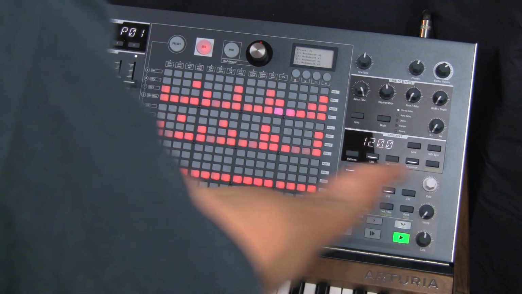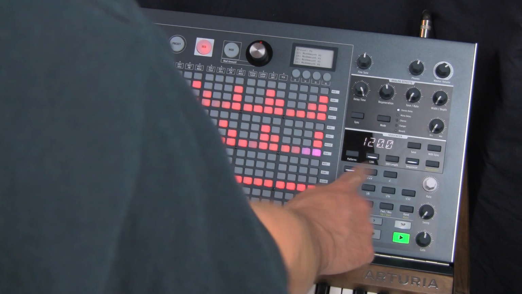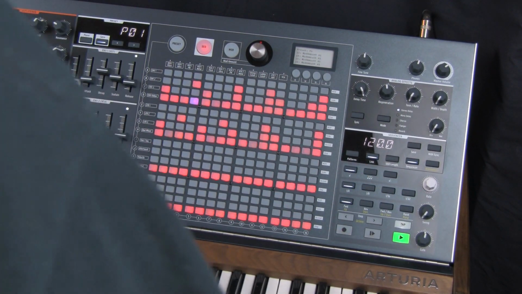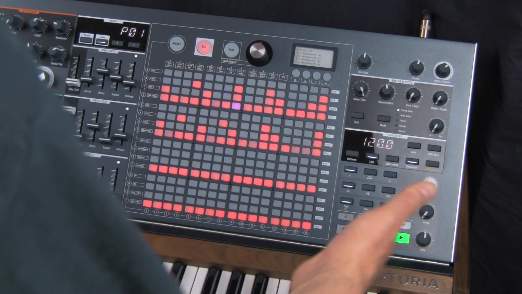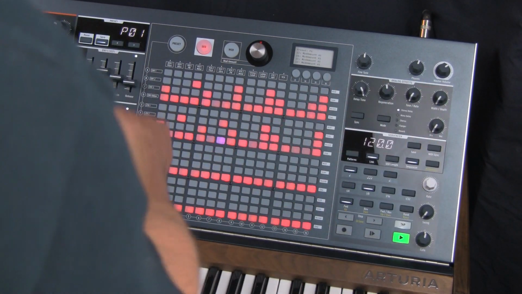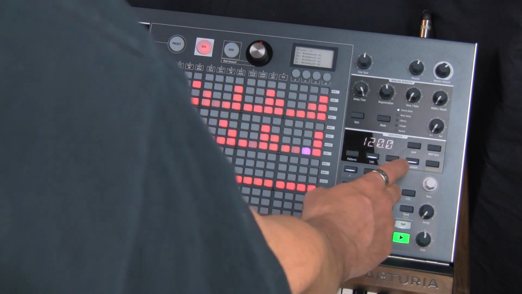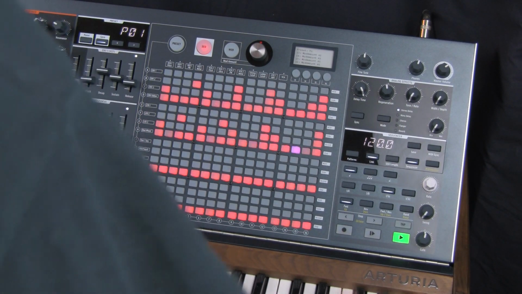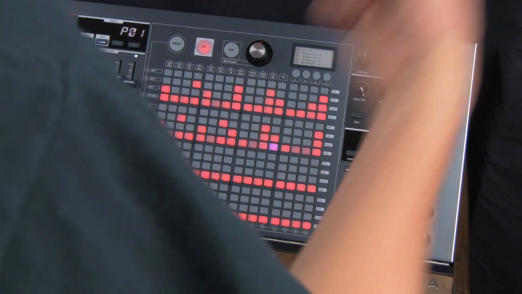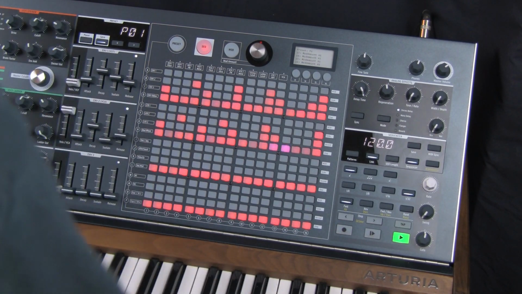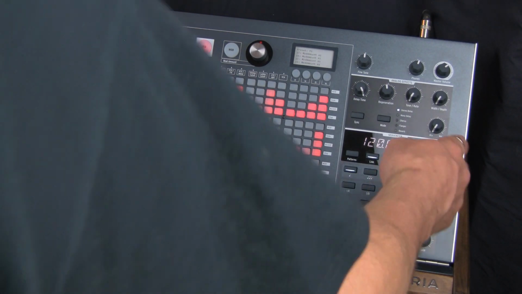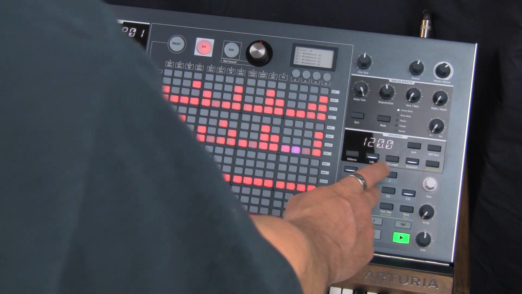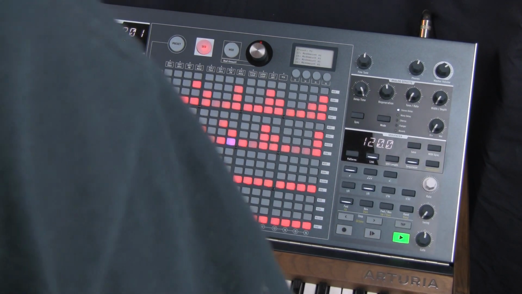So, and then below, we've already sort of messed around with this a little bit. You can choose quarter notes, which basically means each step is a quarter note. Eighth notes, where each step is an eighth note. 16th notes, where each step is a 16th note. And of course, 32nd notes. Woo! Okay, that's a lot of fun. I'm going to put it back to eighth notes.